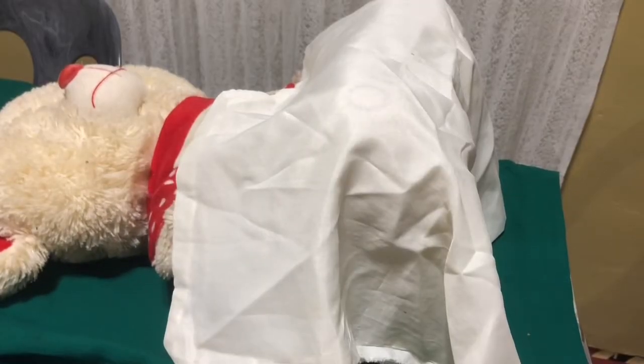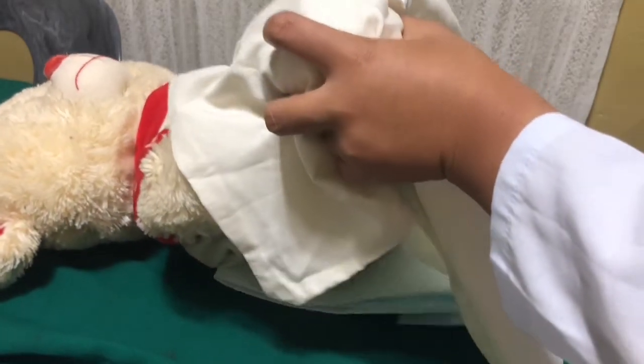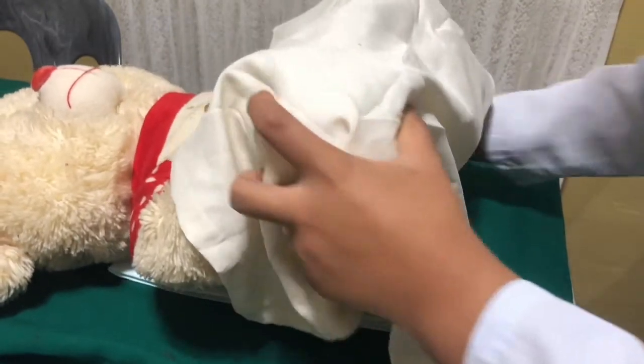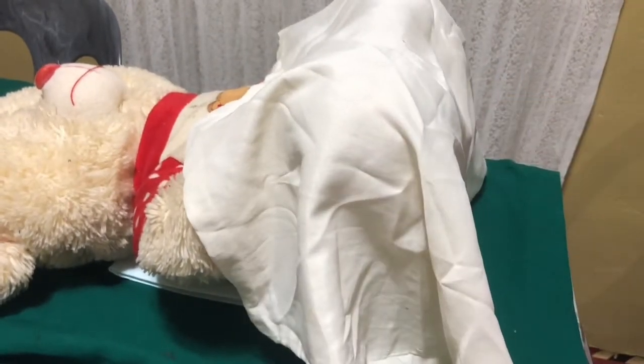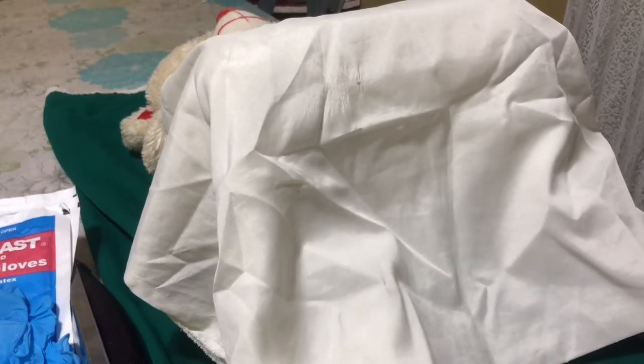Place a waterproof underpad under the client. Place the client in a supine position with the feet apart and drape the client.